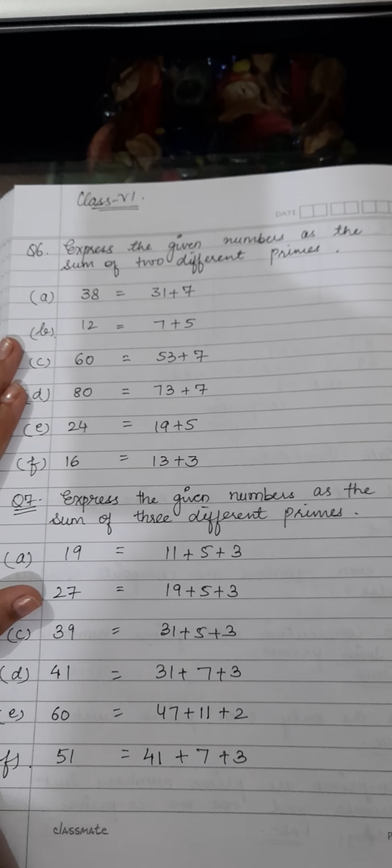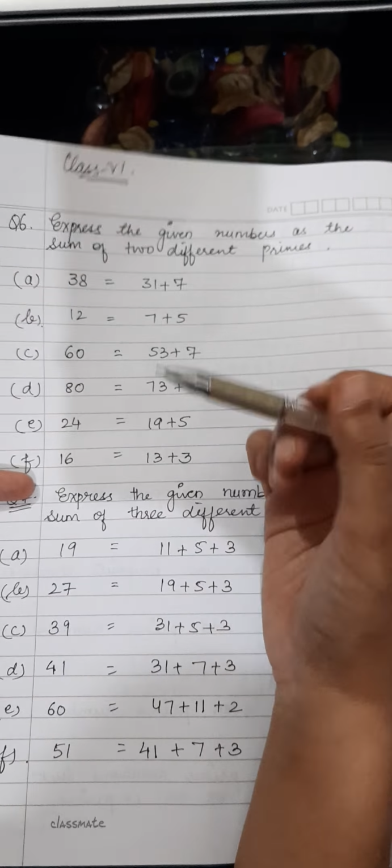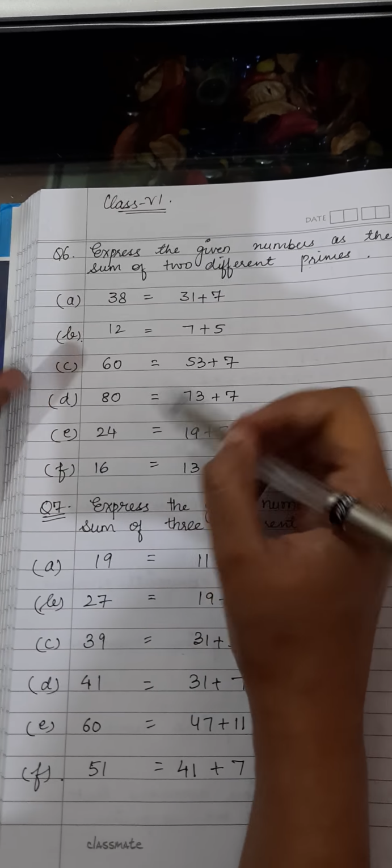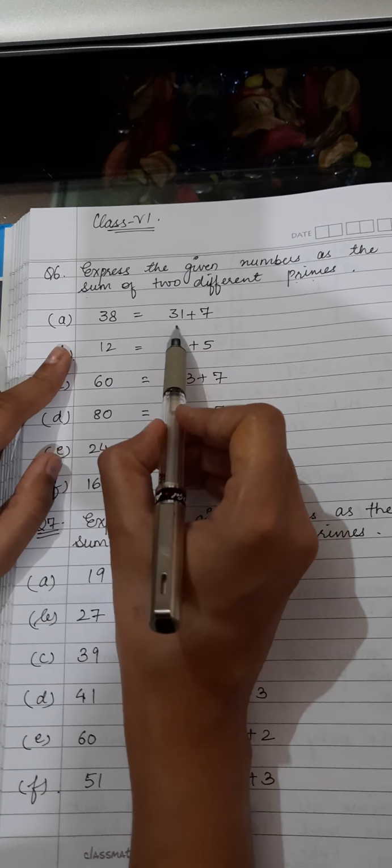Now what they are saying is they have given these numbers. Now these numbers you are going to write as the sum of two different primes. You are going to take any two numbers, but those two numbers have to be prime, and you have to take those two prime numbers in such a way that when you add them, they give me the answer 38 here in the first part.